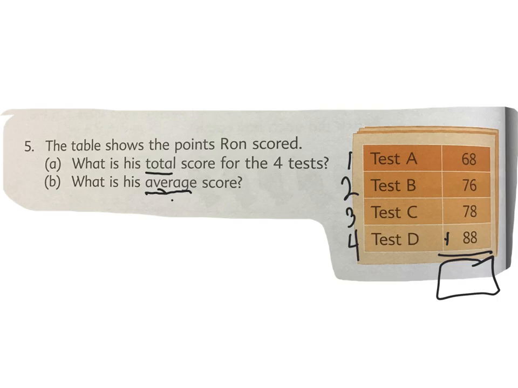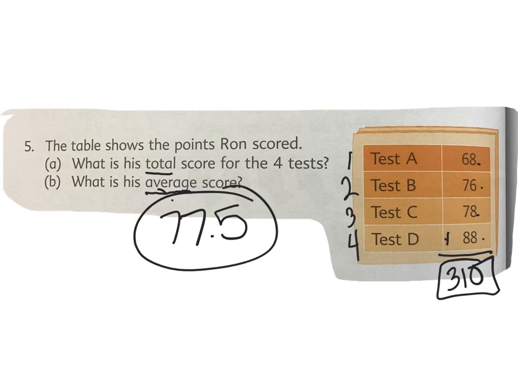So total is 310. And if I divide that by 4, I am going to get 77.5. Does that look reasonable? 68, 76, 78, 88. Yep, it's about reasonable. So the average score is 77.5.